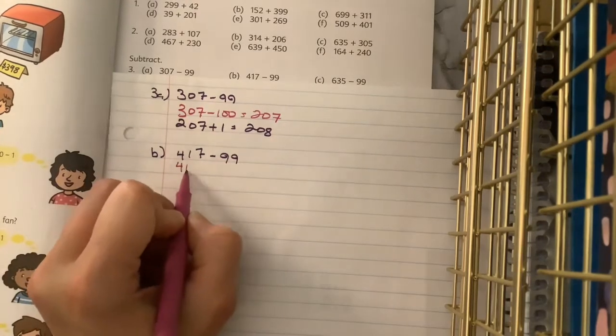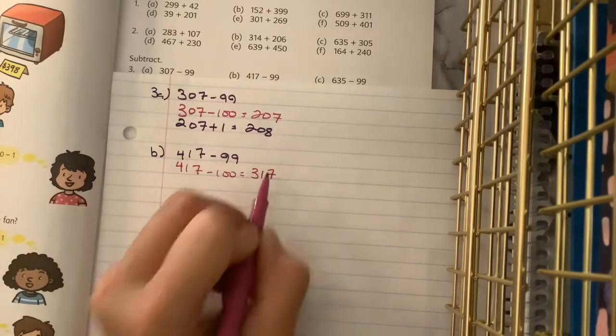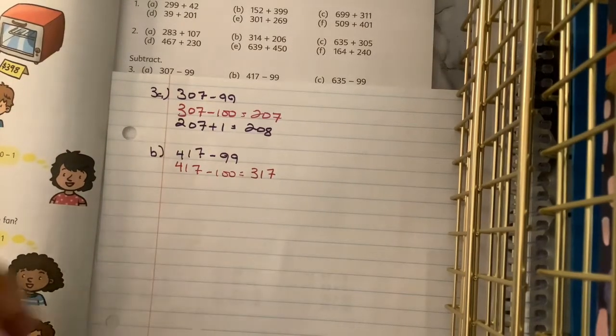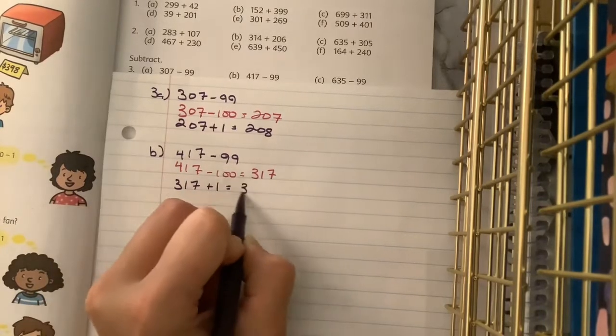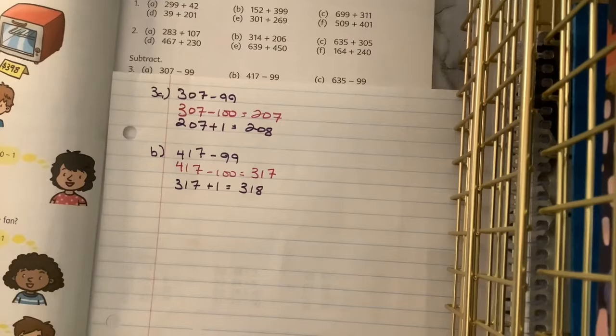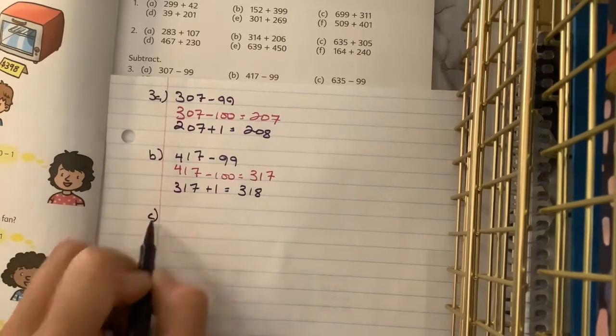So again, we're going to subtract 100. This is close to 100. But we took away one too many, so we need to add one back. We get 318. How do we do? Hopefully you got that. We're going to try again.